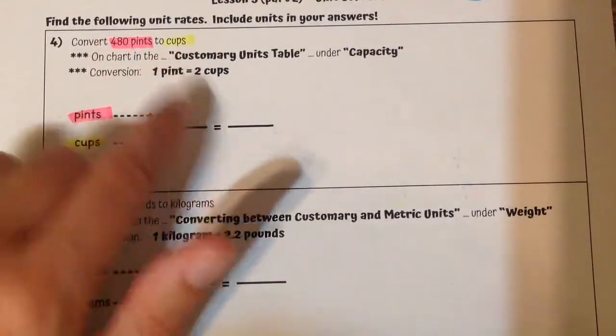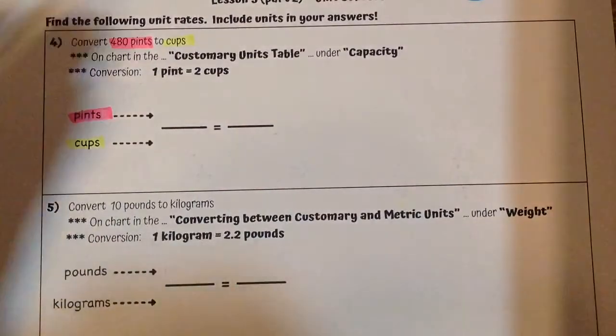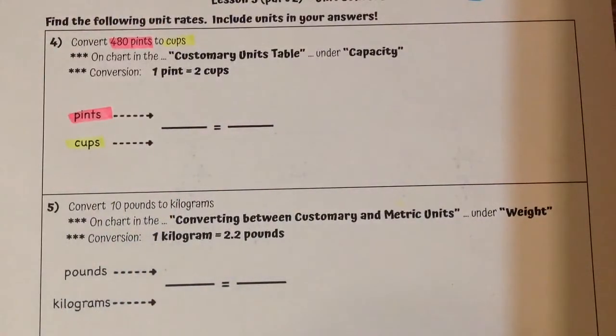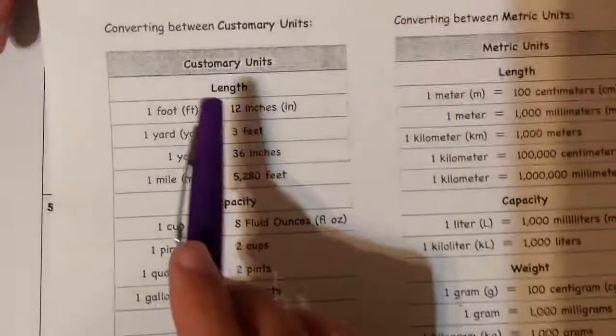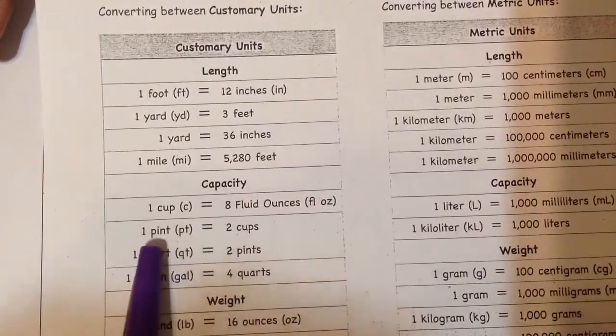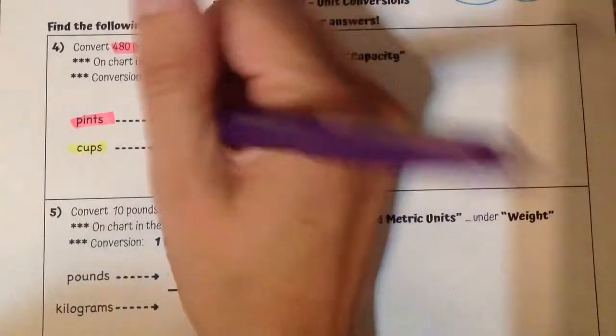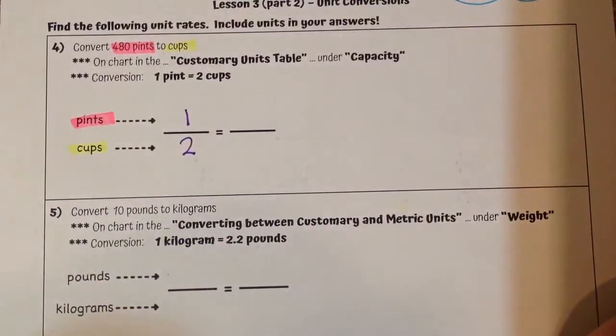Pints and cups, those are things that we use here in the US. Those are customary units. And capacity, that's liquid. If you think about cups, you drink from a cup. So that is liquid, that's capacity. So we're going to look under customary units, under capacity, and I see I've got my conversion right here, that 1 pint is equal to 2 cups. So I'm going to fill that in. 1 pint, we have pints on top. 2 cups, we have that on the bottom.